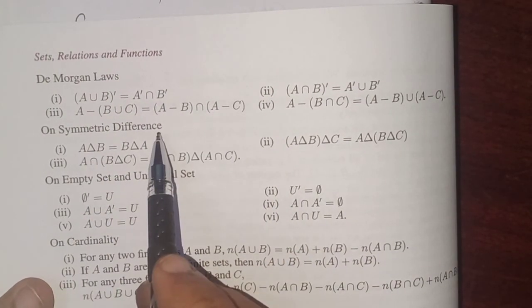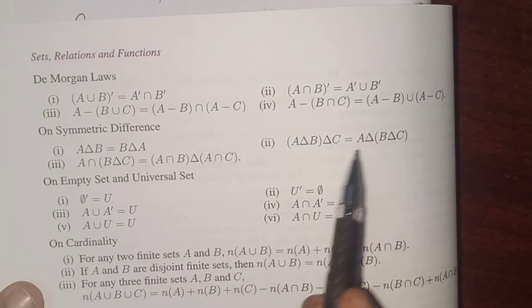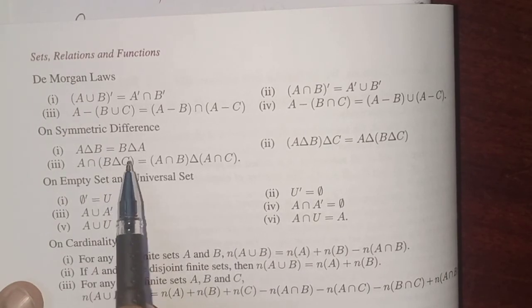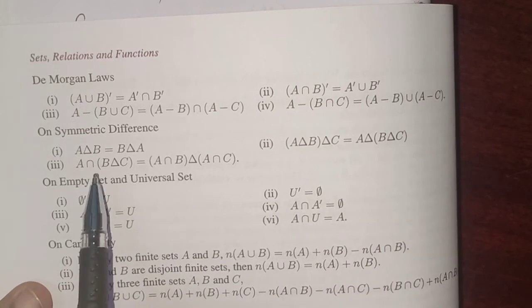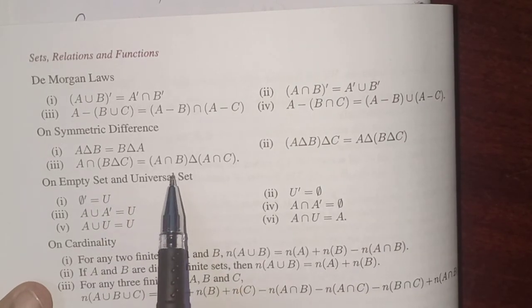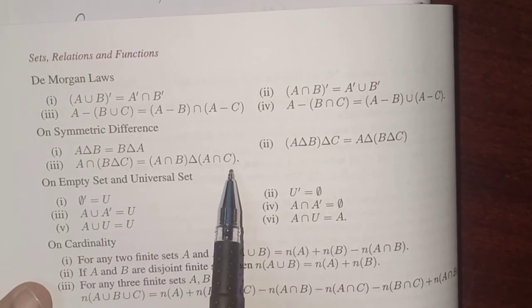And on symmetric difference we have 3 properties. A delta B is equal to B delta A. (A delta B) delta C is equal to A delta (B delta C), and A intersection (B delta C) is equal to (A intersection B) delta (A intersection C).